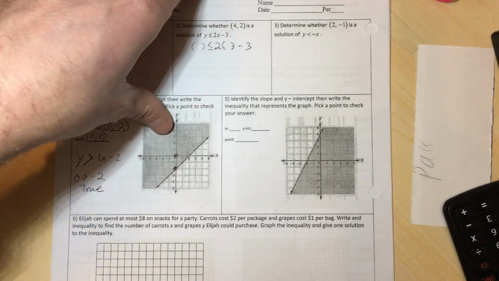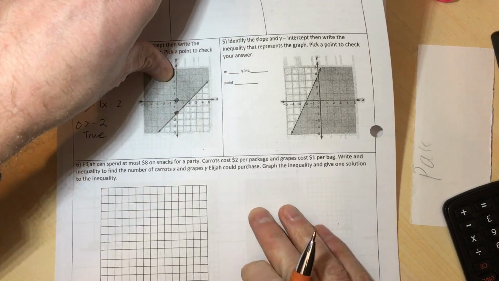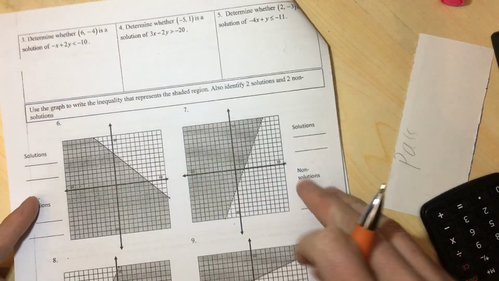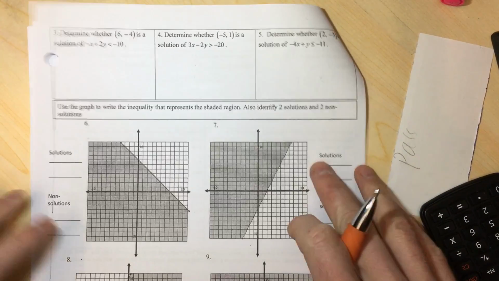Okay, so there's the start to your homework. Number 6 on your homework is just like what we just reviewed, and then your job is to finish the backside up through 7, okay? Best of luck.